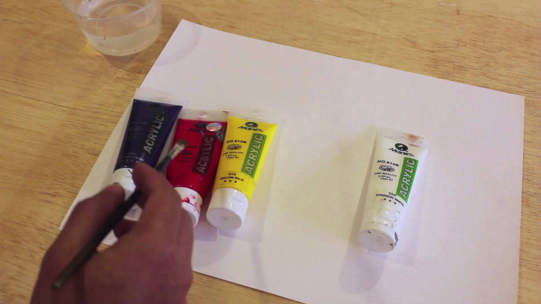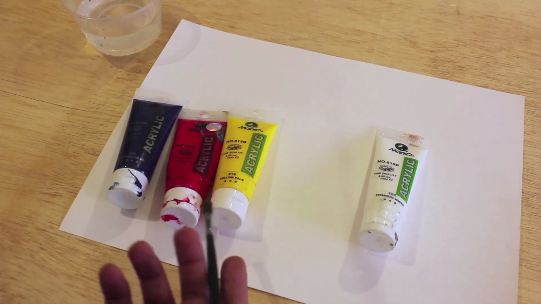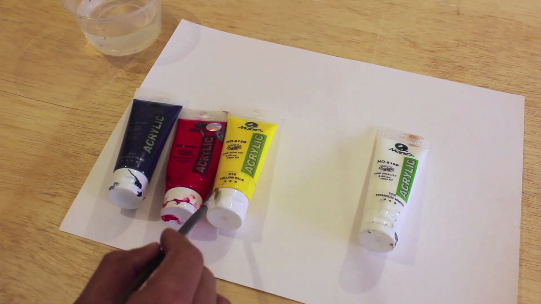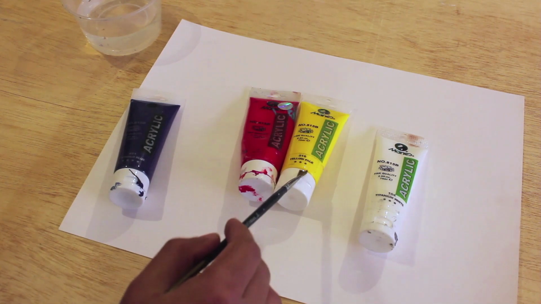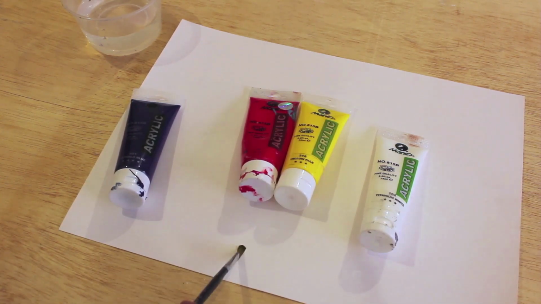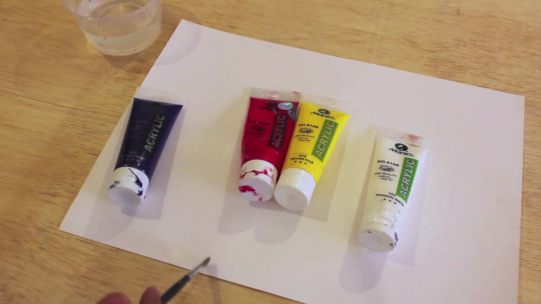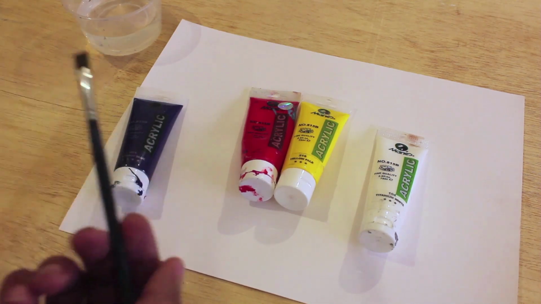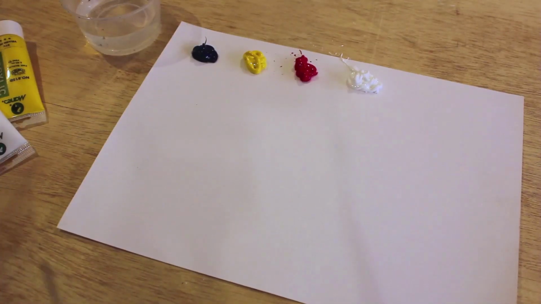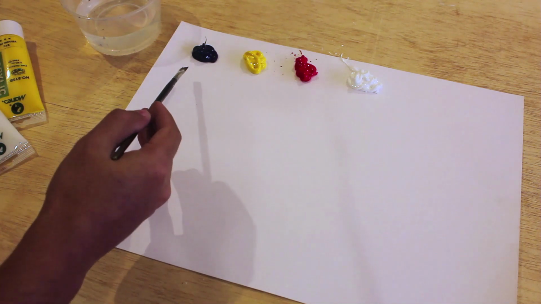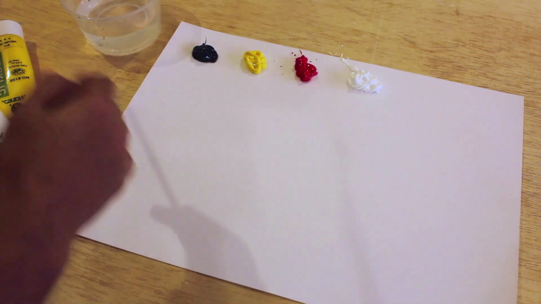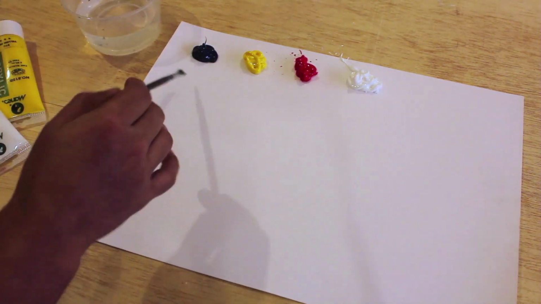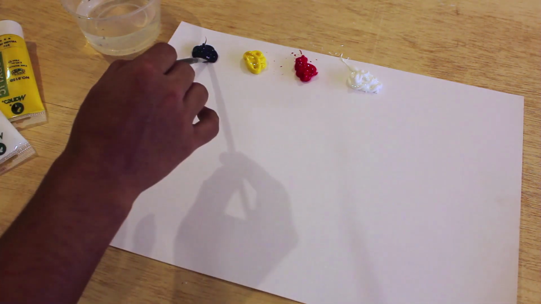Primary colors are the colors that cannot be made by mixing any other colors, and secondary colors are made when we mix primary colors. For example, yellow and red give us orange, and yellow and blue give us green. So now I will take some paint out and start mixing. Now we have the primary colors, and I will start mixing them to get secondary colors. We will start with the phthalo blue and yellow pale.